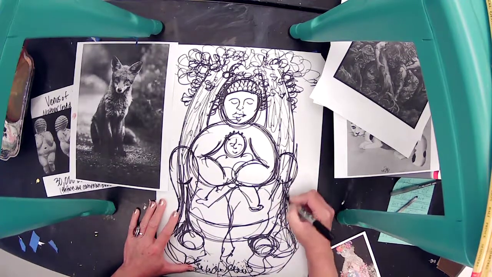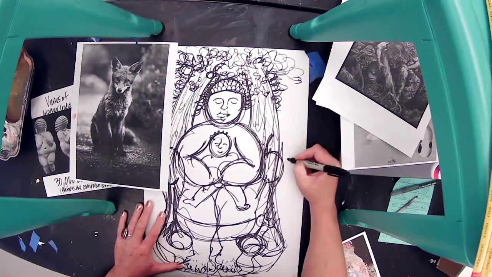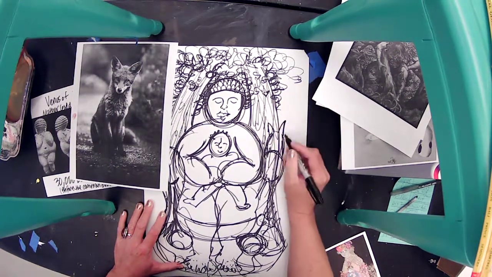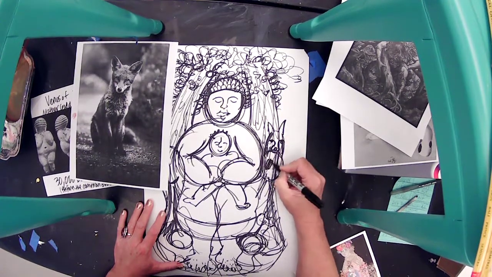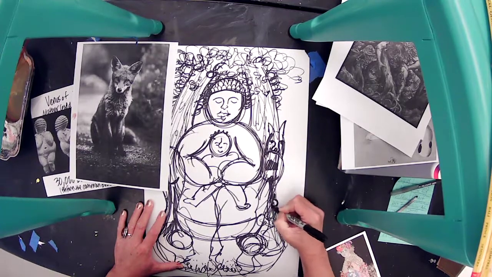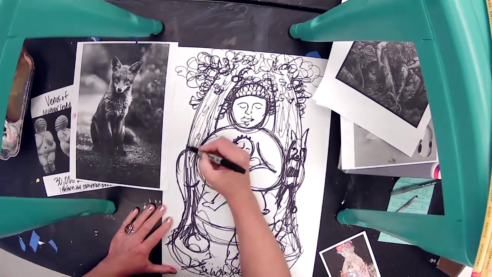There's two foxes here. That was their body. This is their head, their little ears. These foxes are protecting the child as well. So everything is set up there to protect the child and all things that are natural and good in the world. So I like that a lot.